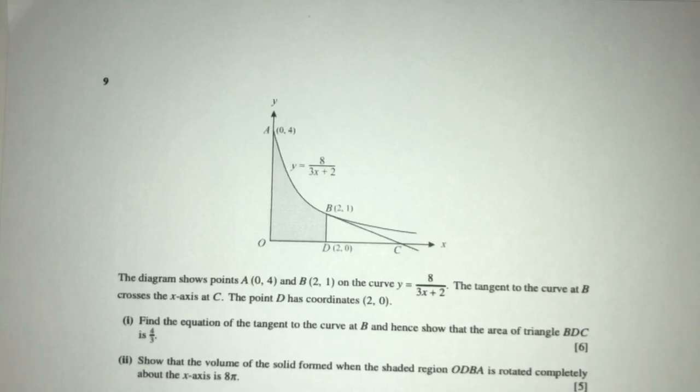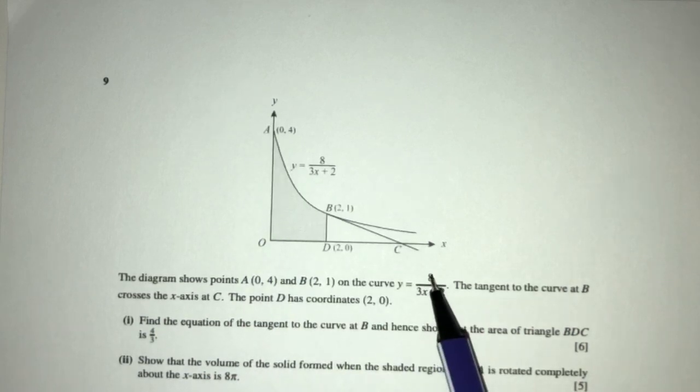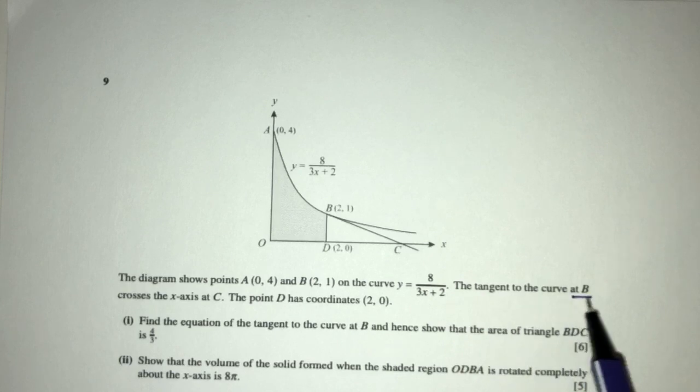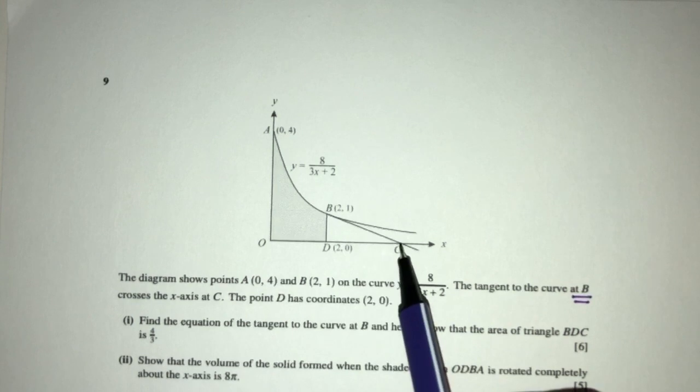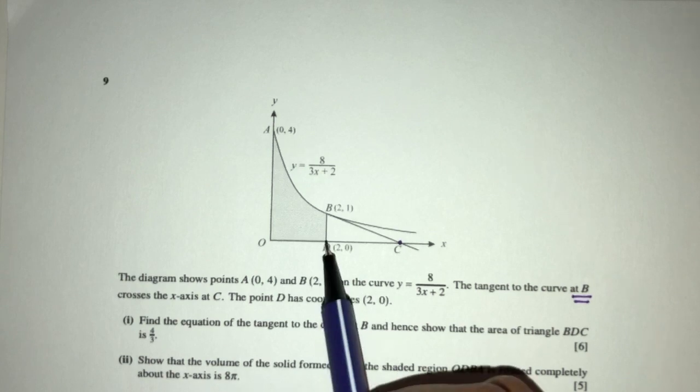Let's move on to the next question. So the diagram shows the points A and B, as we can see here, A and B, on the curve y equal to 8 over 3x plus 2. The tangent to the curve at B, right here, crosses the x-axis at the point C. Okay, great. Now the point D has the coordinates 2, 0. This is the point D.